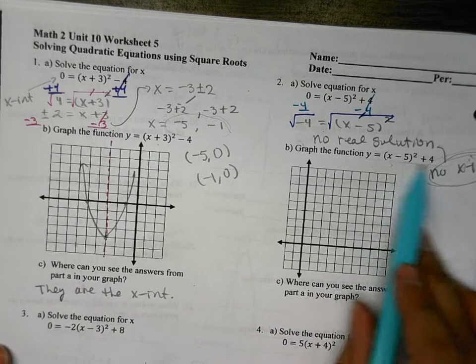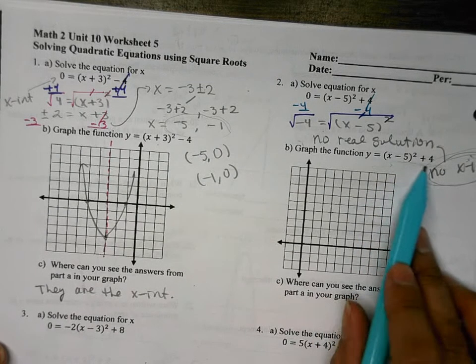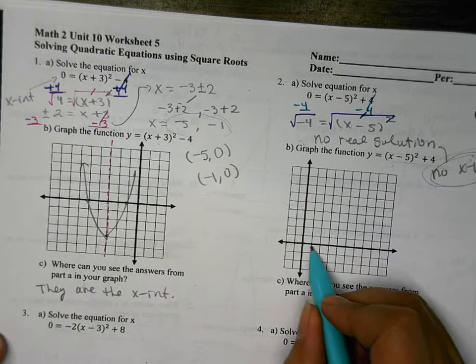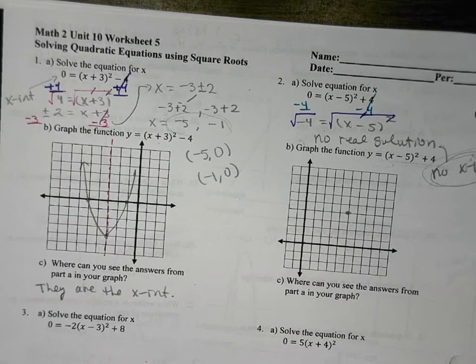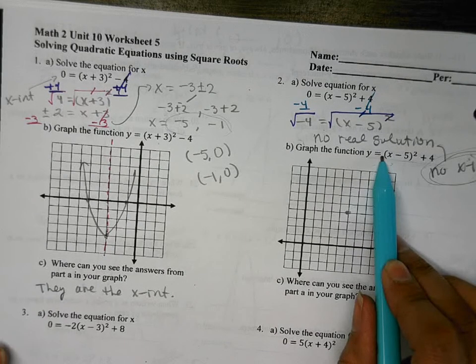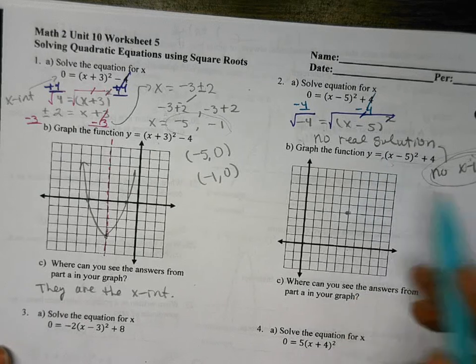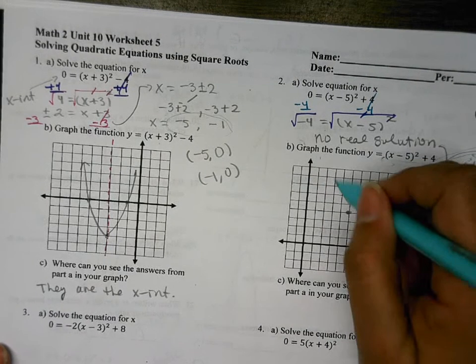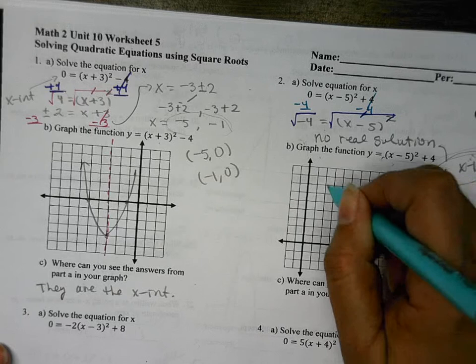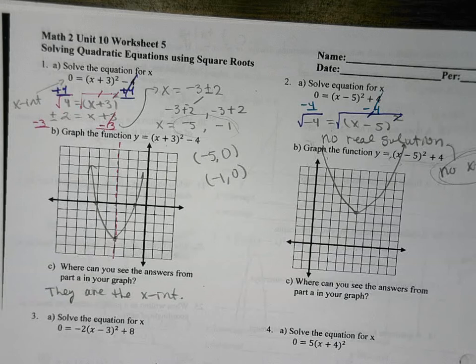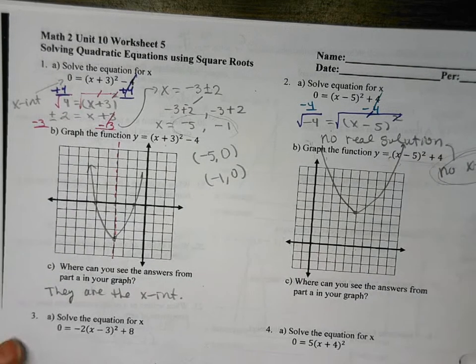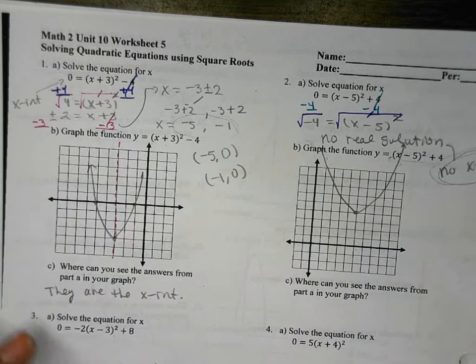I'm going to call on Ronnie. Tell me which way to translate this. Right 5, up 4. 1, 2, 3, 4, 5. 1, 2, 3, 4. He said right 5, up 4. Do we all agree? Yes. All right. It's positive, so is it opening up or down? Up. Do you guys agree? Now, if it's opening up, will it eventually hit the y-axis over time? Yes. Is it going to hit the x-axis over time? No. Why not? It's going up, not down.